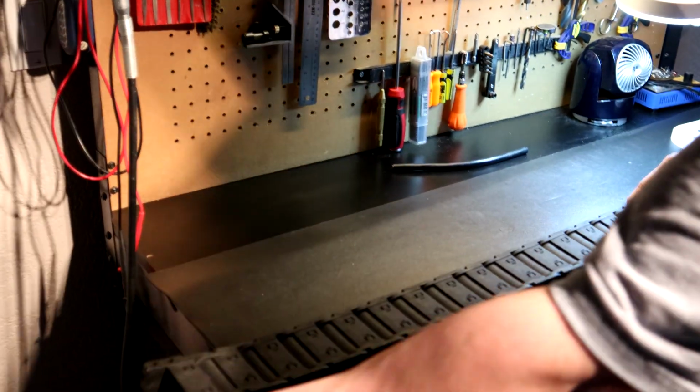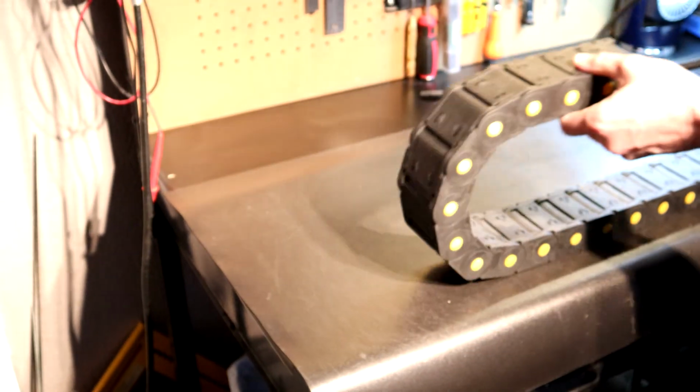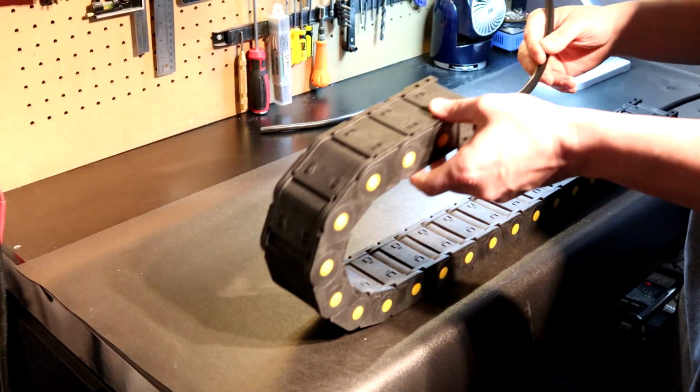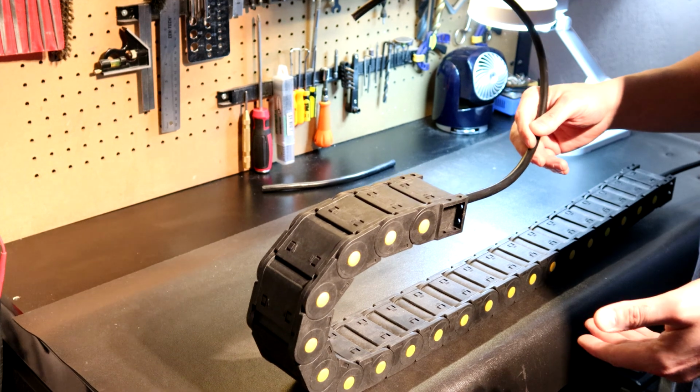Again, if you're putting in multiple cables, you should not have friction when you go to handle this chain with your cables loaded. It should move extremely free. If it's binding or doing anything when you're moving it by hand, it's sure going to do that when you hook it up to the machine.